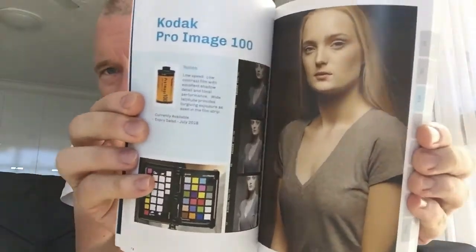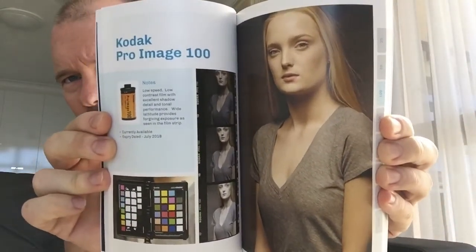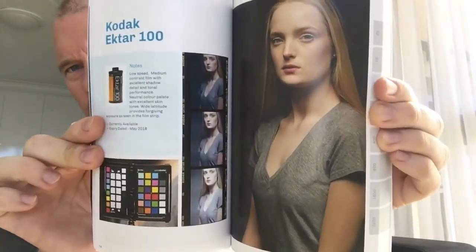So we've got the Kodak Pro Image 100, which is their professional stock. They've also got FLAVR 100, which is also Kodak Professional stock. It's that one. And they have the E100G, but I'm not going to talk about that because of the fact that it's slide film. We're going to stick with Color Neg at the moment.